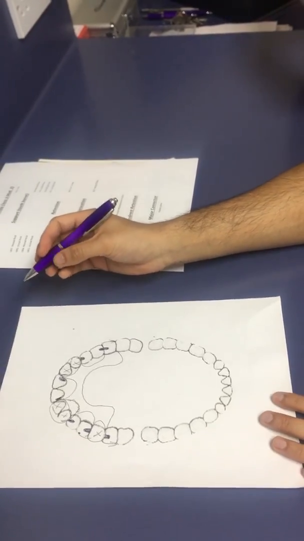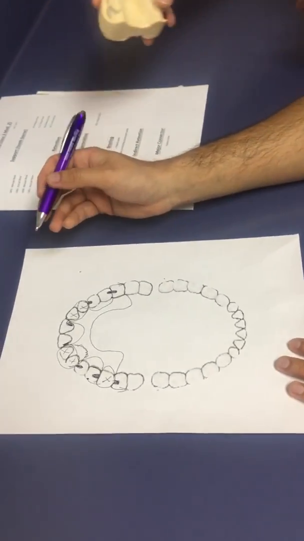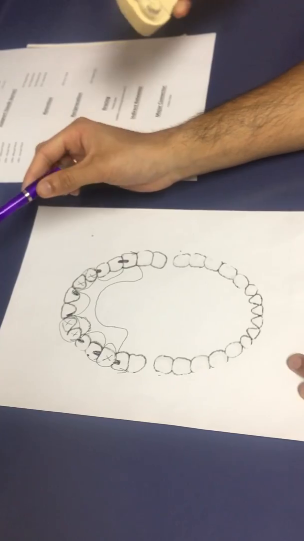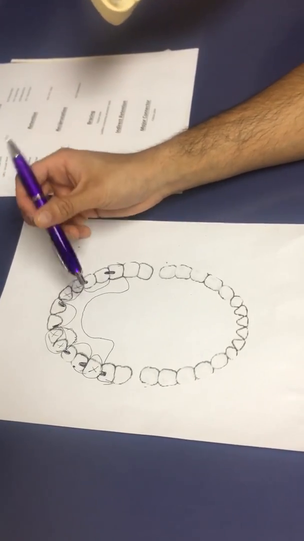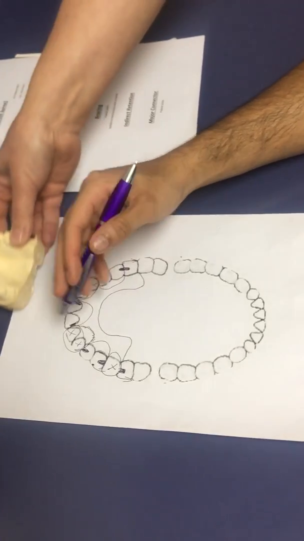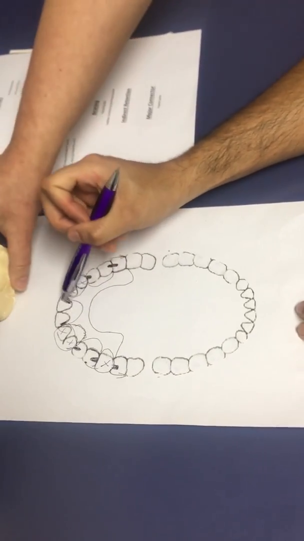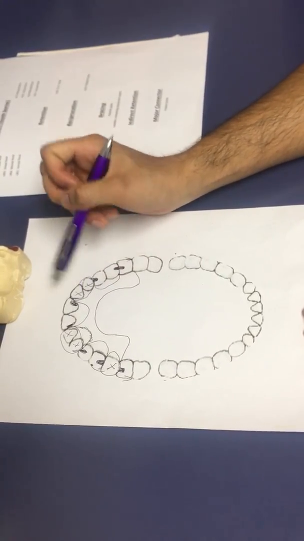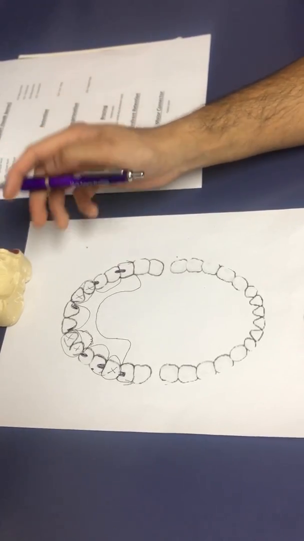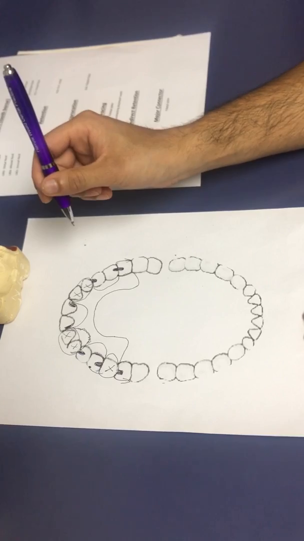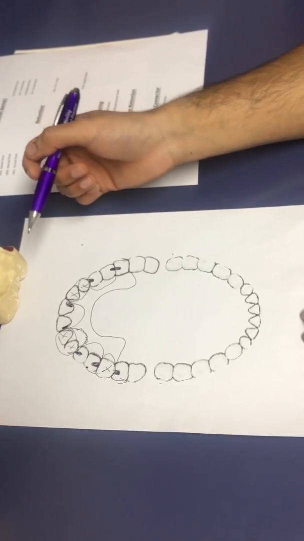And now you want to talk about the indirect retention. Do you need indirect retention for this Kennedy classification 3 mod 2? You need indirect retention for posterior free-ended saddles. In this case it's a bounded saddle, but you can get some indirect retention from the cingulum rest, but you'd usually use it for free-ended saddles. Okay, and what's your major connector? A palatal plate. Okay, good.